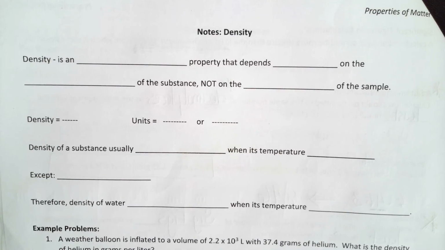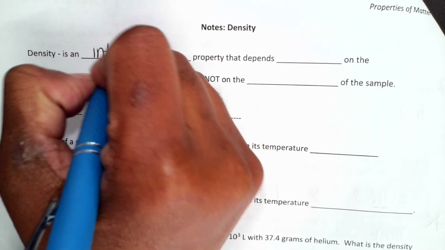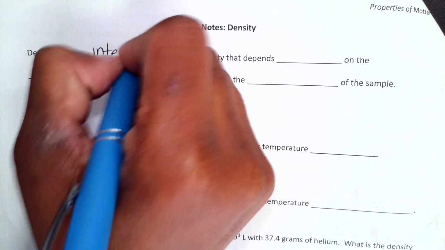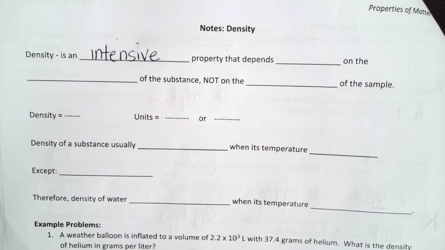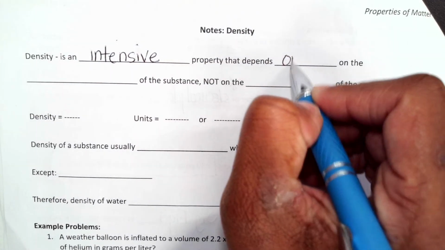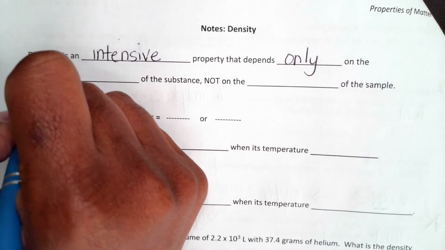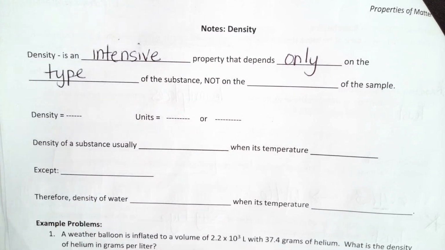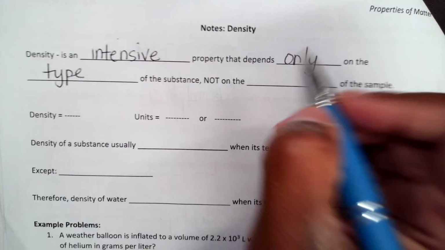So let's go. Density is an intensive property that depends only on the type of the substance, not on the amount.